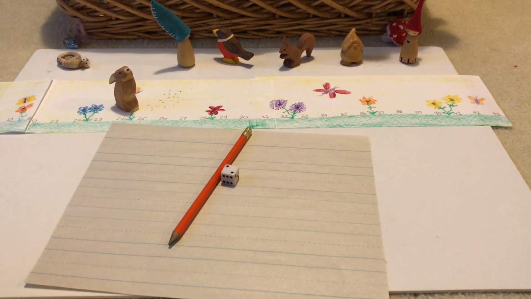Her bigger hops for adding meant it was Queen Times, right? So we can add really fast if we do times. Bunny liked that. She just had to take big hops instead of counting one by one. But they do go hand in hand, plus and times, just like Queen Times and Princess Plus would like to walk hand in hand sometimes together.